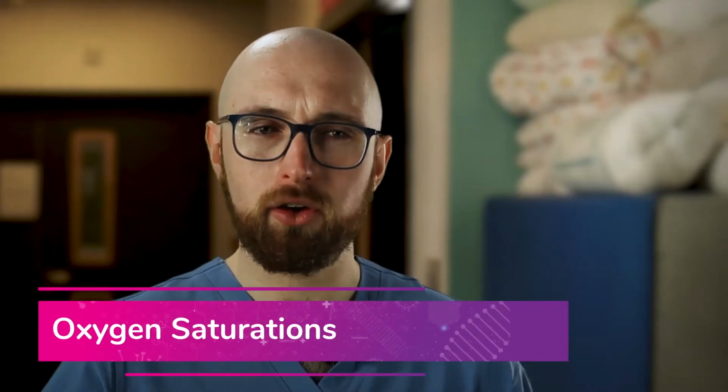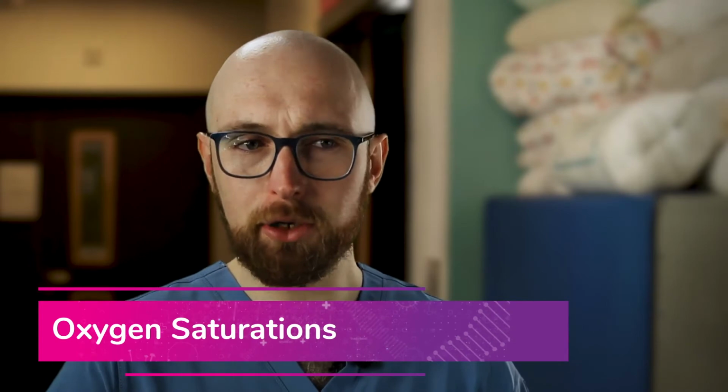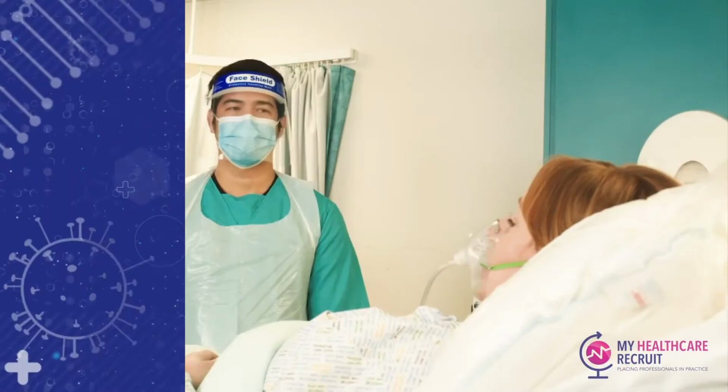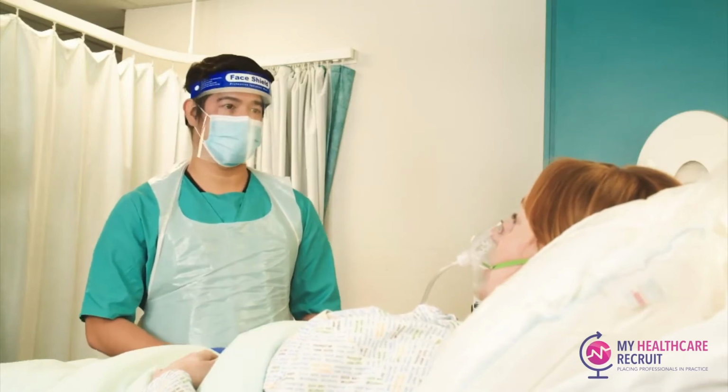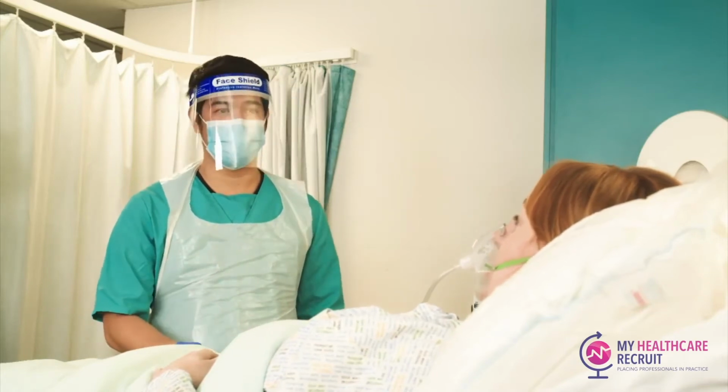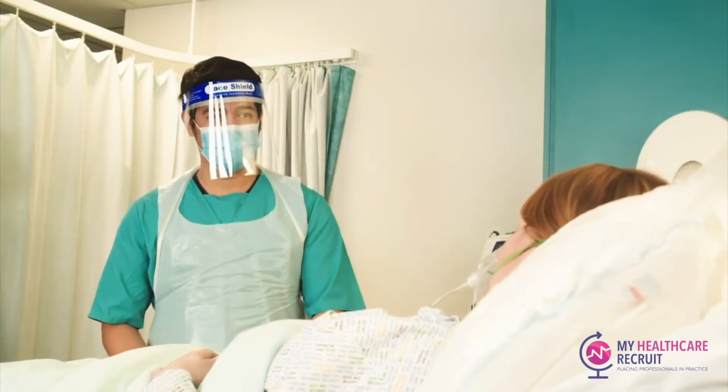A patient's oxygen saturation shows how much oxygen is in the blood and can indicate how easy or difficult a patient is finding it to breathe. When taking a patient's oxygen saturations, you must start by telling them what you are about to do in order to gain their consent. So I'm going to get your oxygen saturations. To be able to do that, we will need a pulse oximeter clip on your index finger. Would this finger do? Yeah.